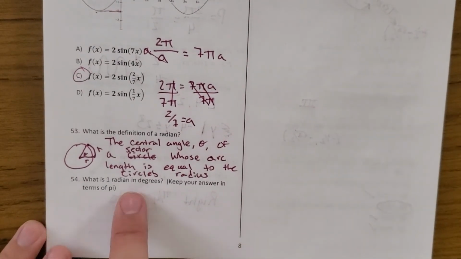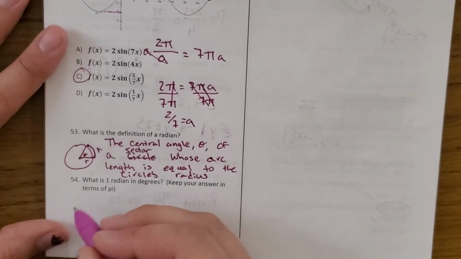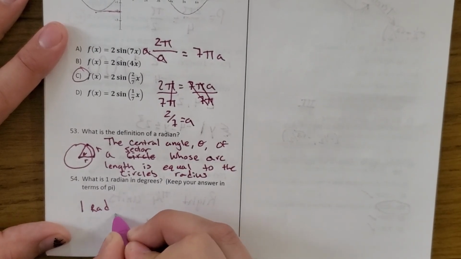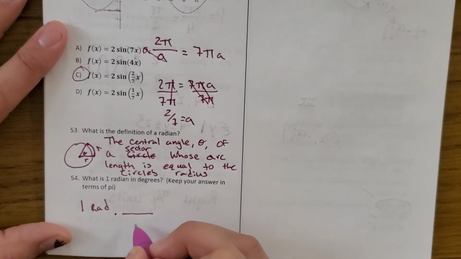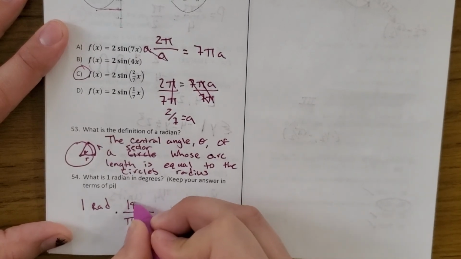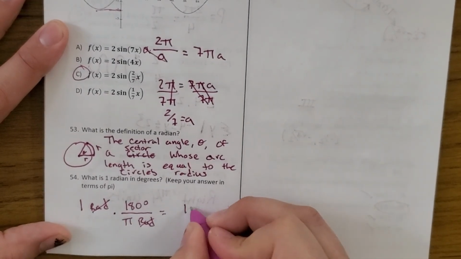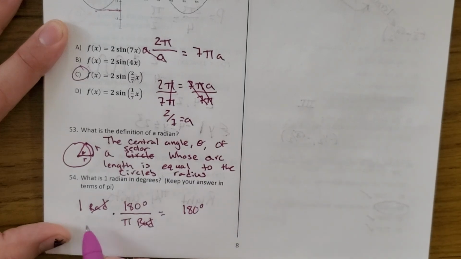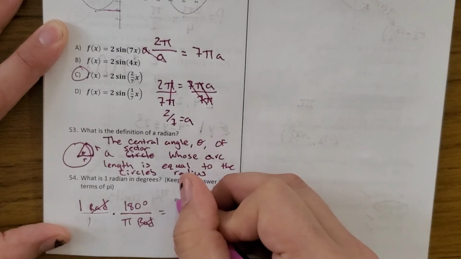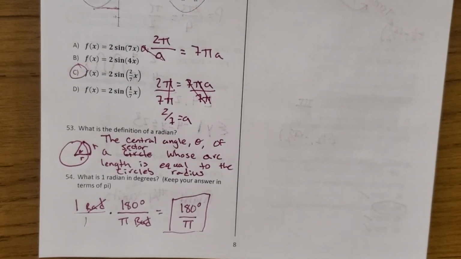And then this says, what is 1 radian in degrees? Keep your answers in terms of pi. So, well, that's kind of a weird one. 1 radian, we need to convert it into degrees. So we're going to put pi radians on the bottom and 180 degrees on top. My radians will cancel. So 1 times 180 is 180 degrees. And then this is technically a 1. 1 times pi is pi. So 1 radian in degrees would be 180 over pi degrees.